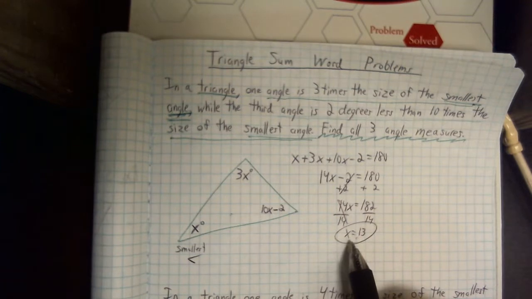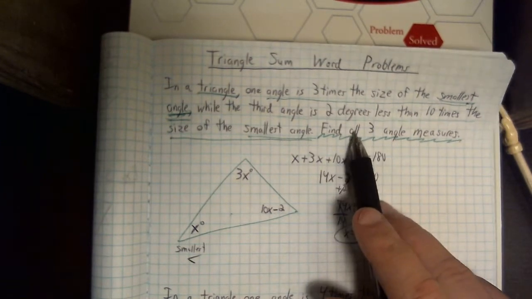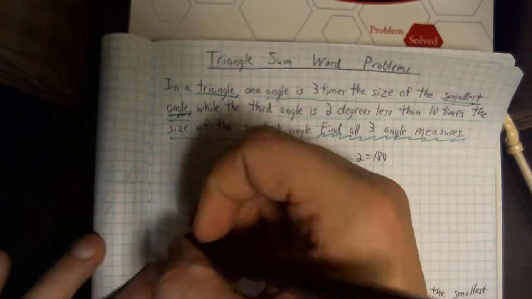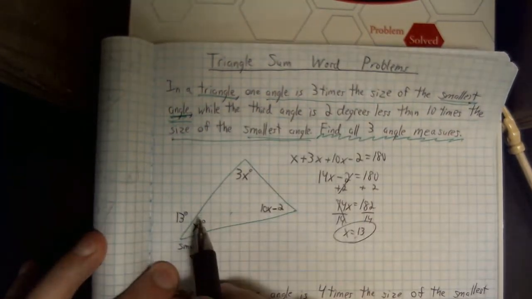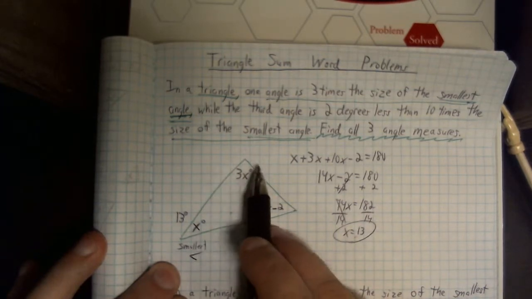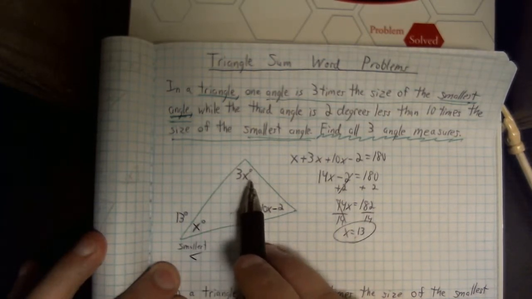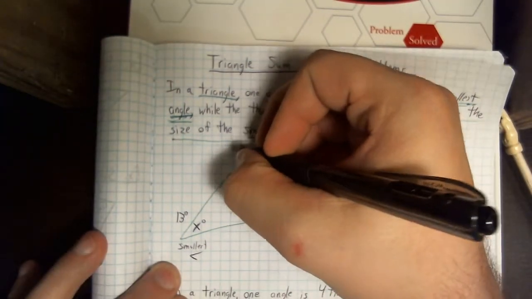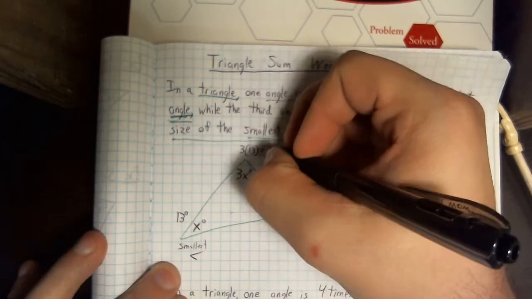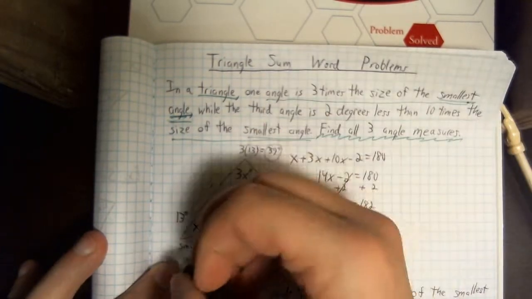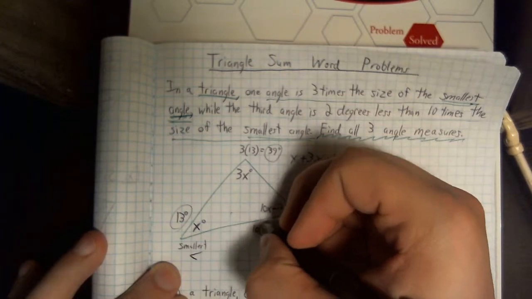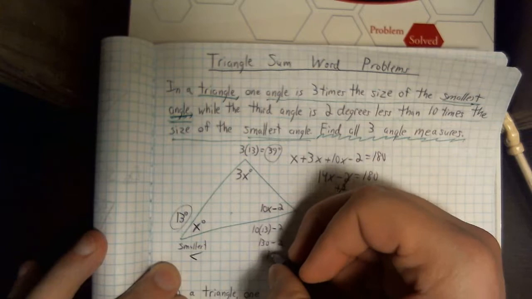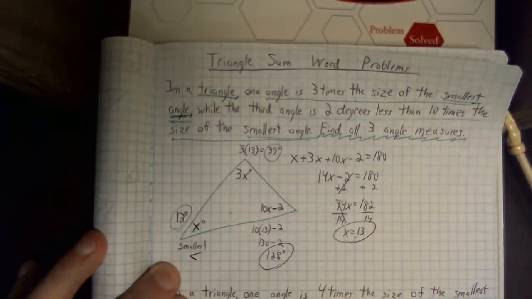Now that's not the answer. The question here is to find all three angle measures. This is only the smallest angle measure. What we need to do now is substitute the value of x in for each of these two angles to figure out what these ones are worth. That's easy enough to do. 3 times 13 is going to give us 39 degrees. And 10 times 13 minus 2 is really 130 minus 2, which is equal to 128 degrees.